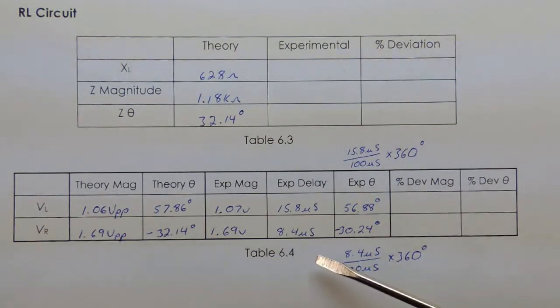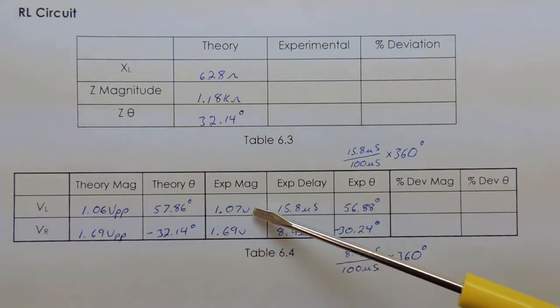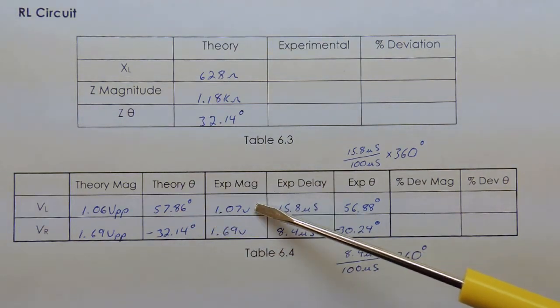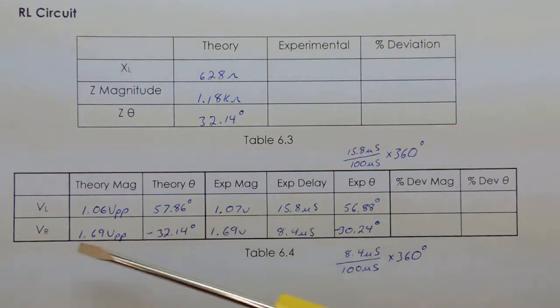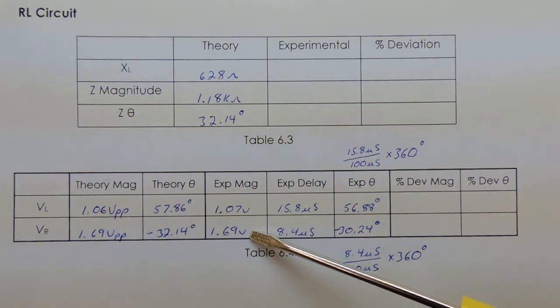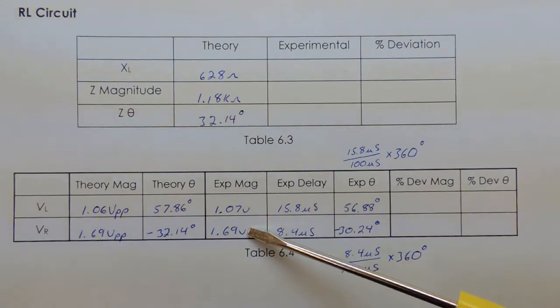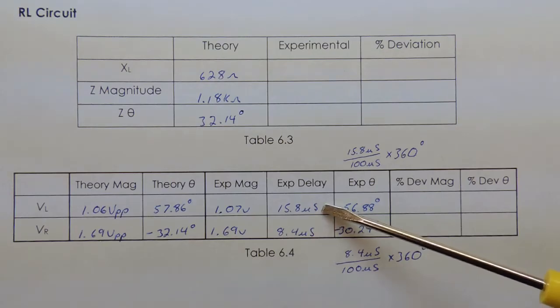So under table 6.4, for VL experimental magnitude, I've recorded 1.07 volts. And for VR experimental magnitude, I've recorded 1.69 volts. For VL, the experimental delay was 15.8 microseconds.